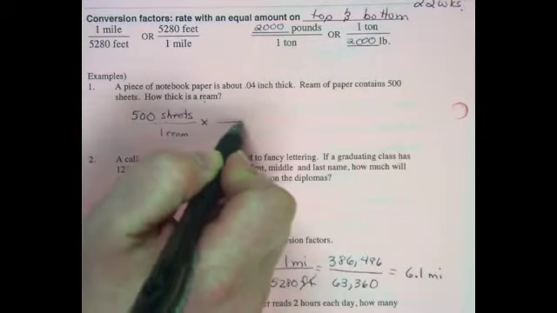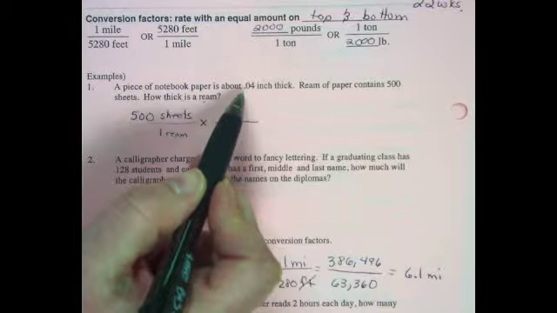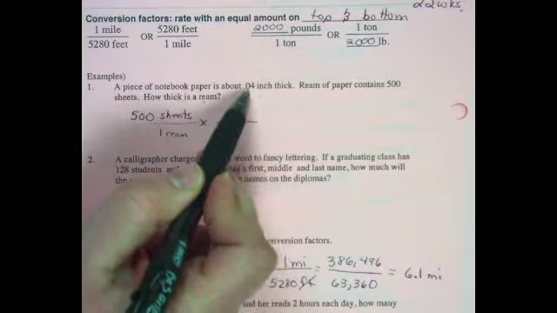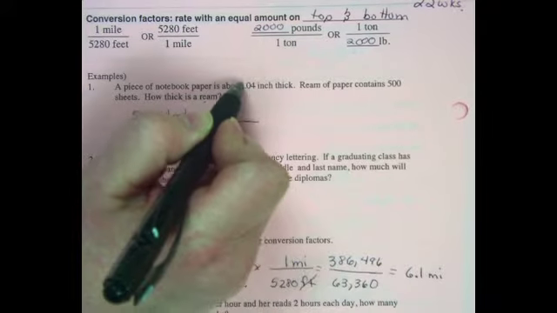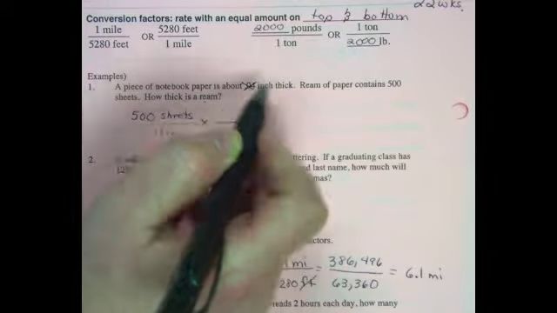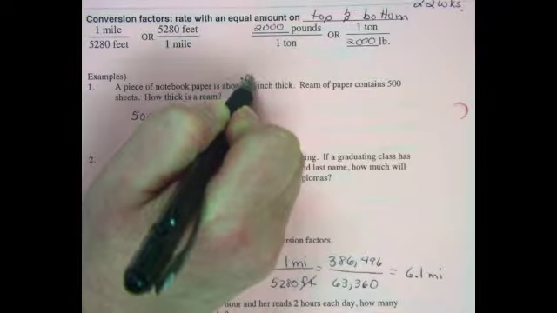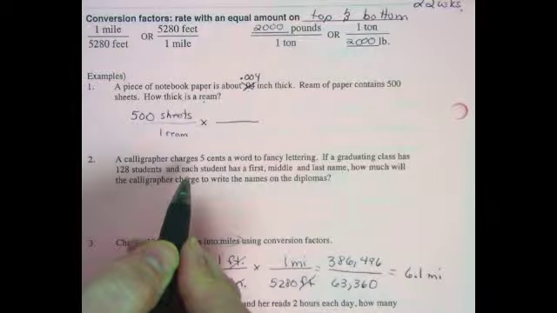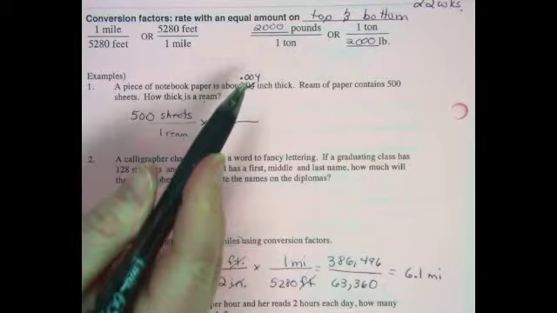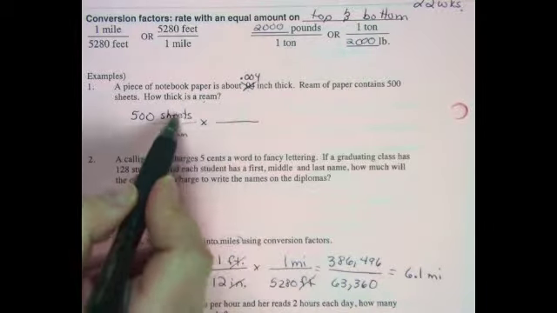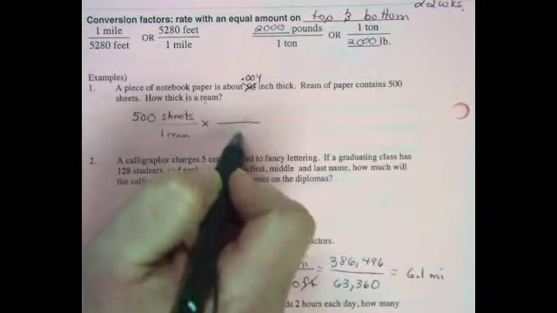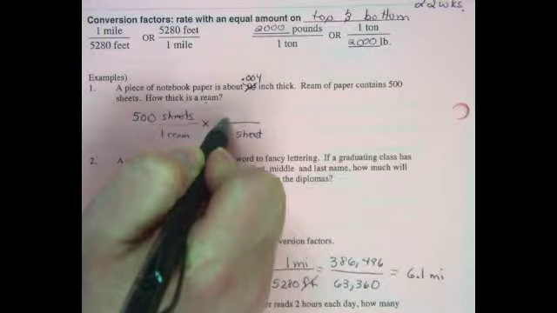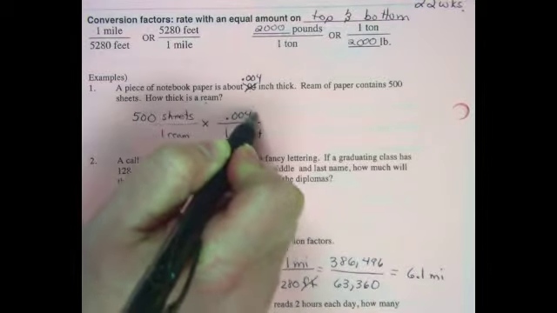Times, it also tells us that one sheet of notebook paper is about 4/100ths of an inch thick. In fact, you know what? I think that's a typo. One sheet of notebook paper is only about 4/1000ths of an inch thick. So would you change that number for me, please? No matter the number, the place where we put it is the same. I want to cancel out the word sheets, so I need to put that down here at the bottom. One sheet of paper is 4/1000ths of an inch thick.